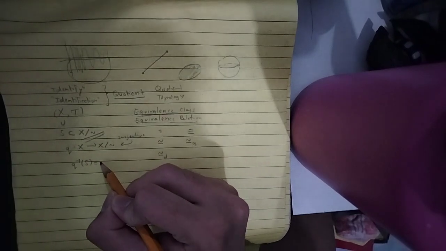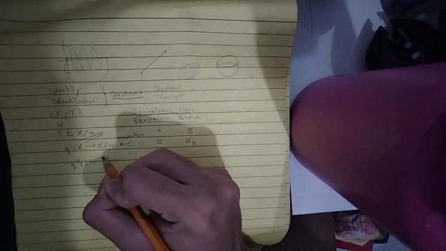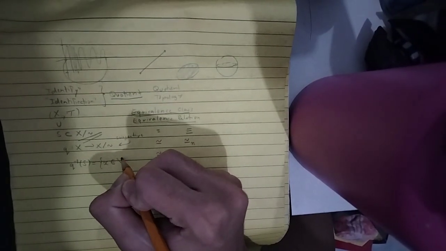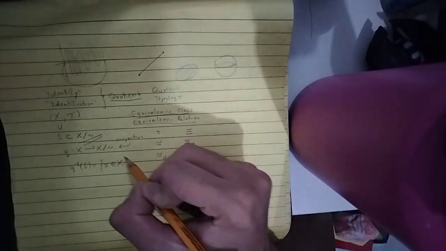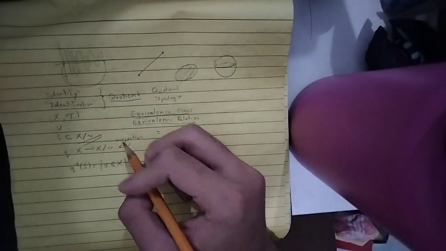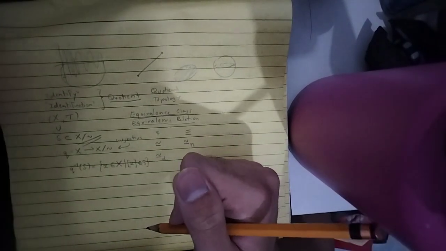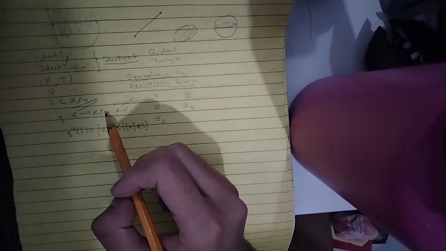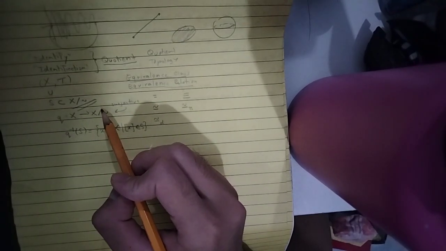We define that to be equal to all x in the original space X such that the equivalence class of x is inside S. So what we're doing with Q here is taking every element in X and sending it to an image Q of x, which is inside X modded out by that equivalence relation.